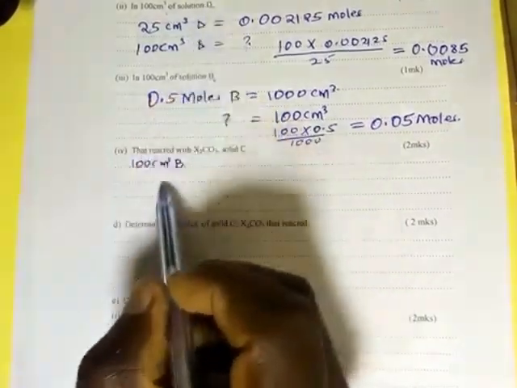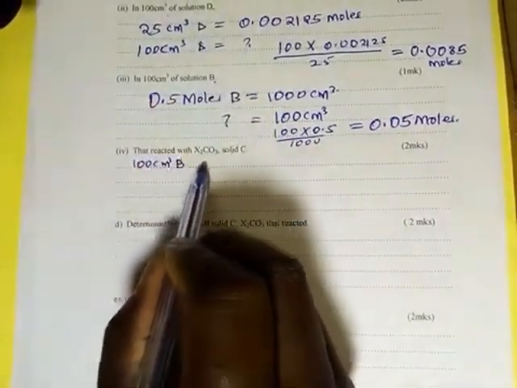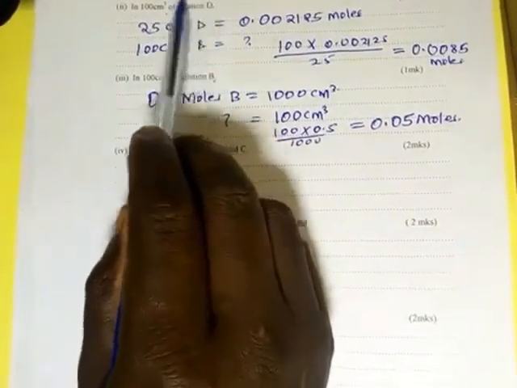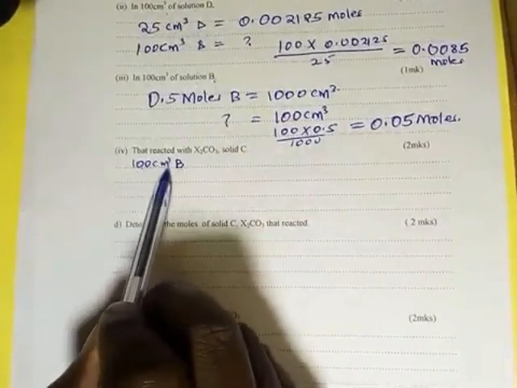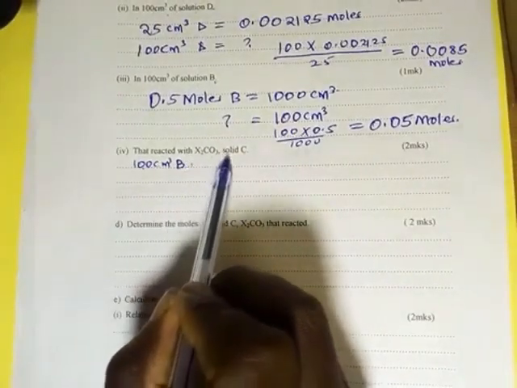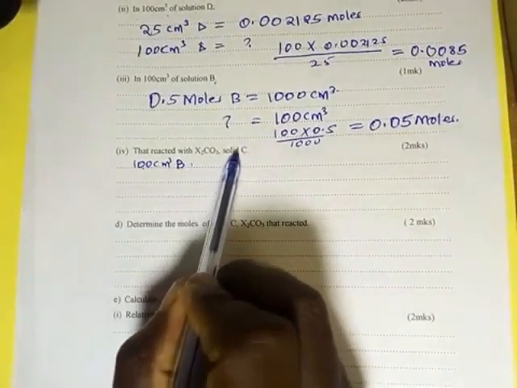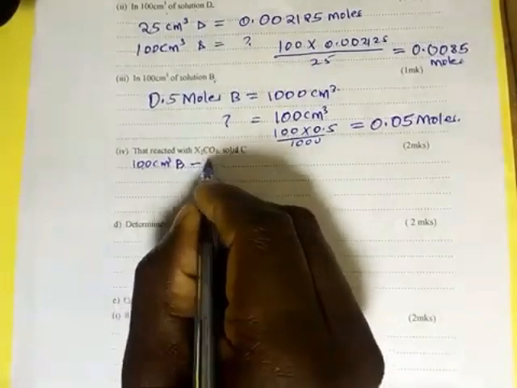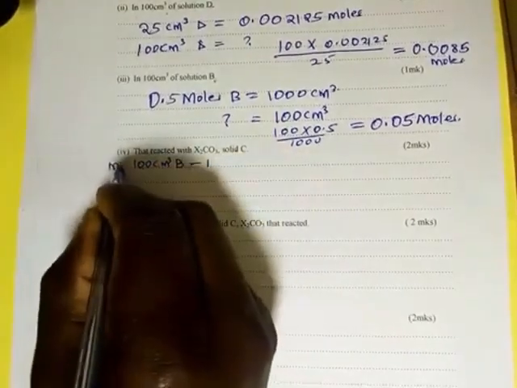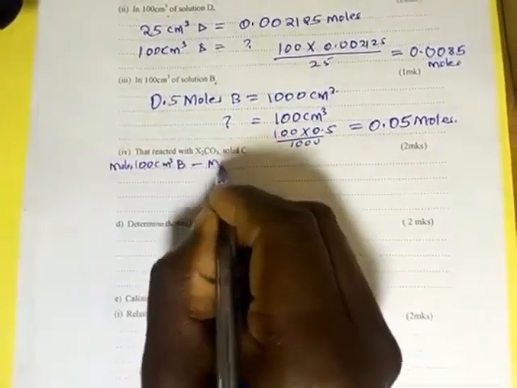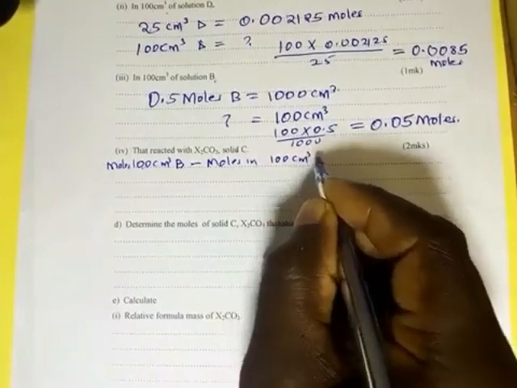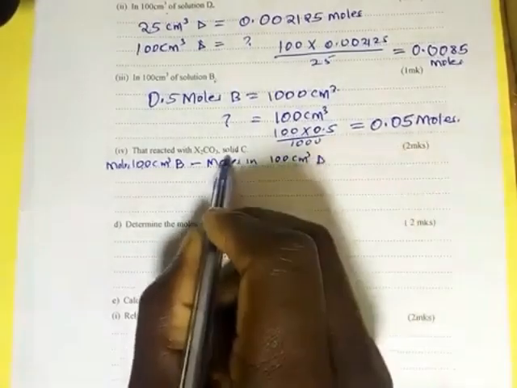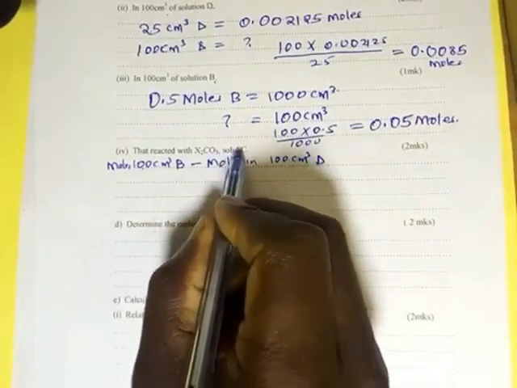of solution D. Now we subtract the number of moles of D in 100 from 100 B, and then we get the number of moles that reacted with solid C. Therefore, moles in 100 minus moles in 100 cm³ of solution D will give us the number of moles that reacted with the carbonate.